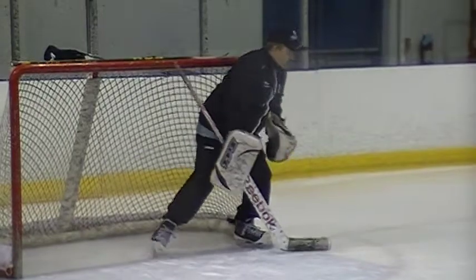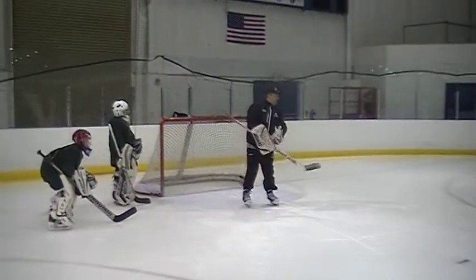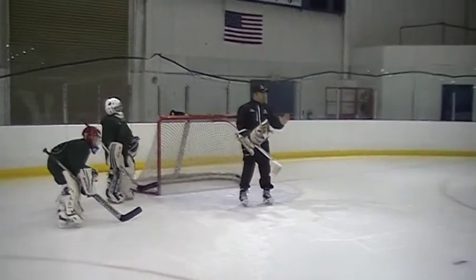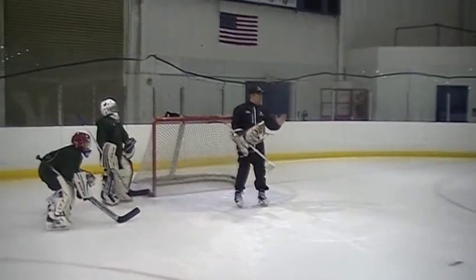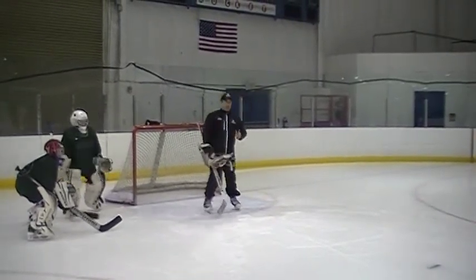As soon as that pass comes out, glove comes up. Always leading with our glove. Another thing that's never changed in goaltending, we still always lead with our glove. All right? We got to push them out. Now, we carry our glove differently than we did back in the olden days.